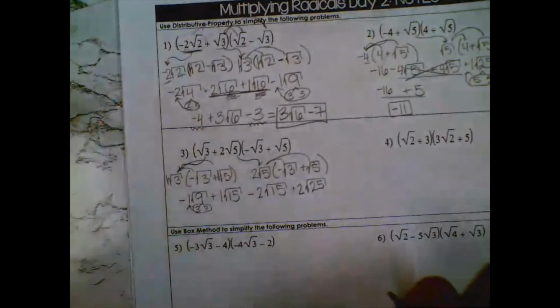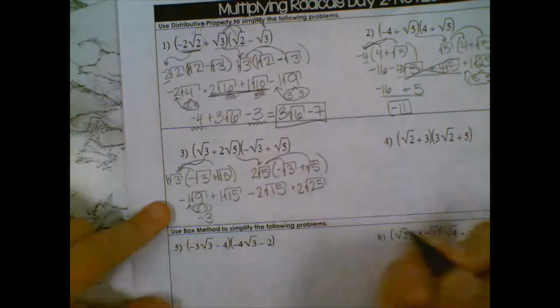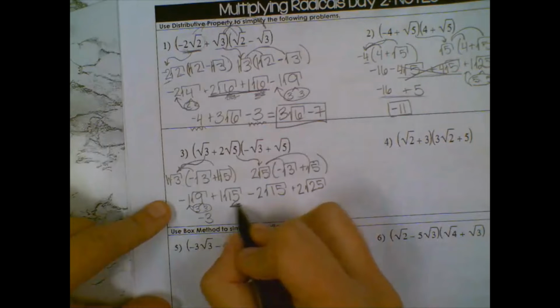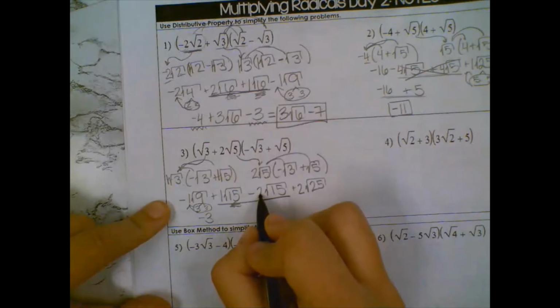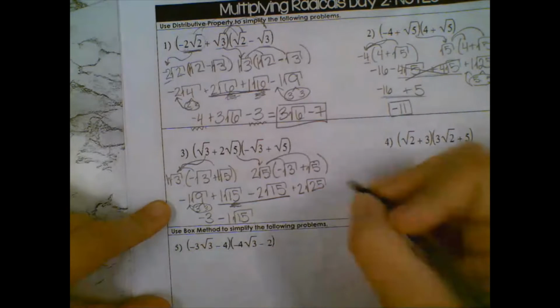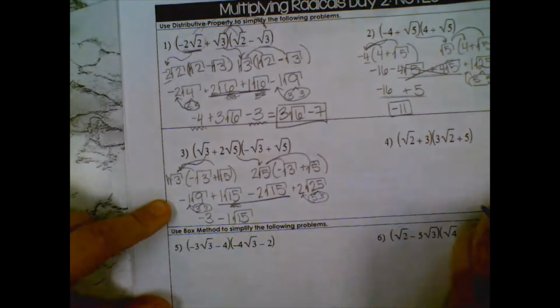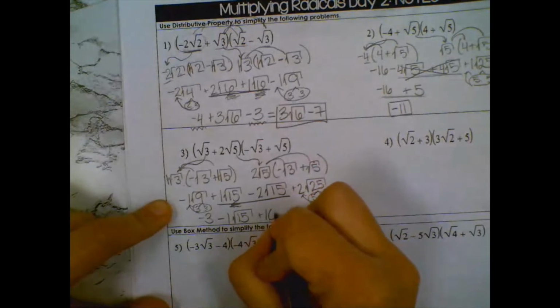You should see a trend that we do get a lot of perfect squares when we multiply. So I get a negative 3. 15 breaks into 3 and 5, so this does not simplify, but I can combine right here. I have a positive 1 and a negative 2, so I have a negative 1 root 15. And then 25 will break into 5 and 5, so another perfect square. Remember to multiply to the front number. 5 times 2 is a 10.